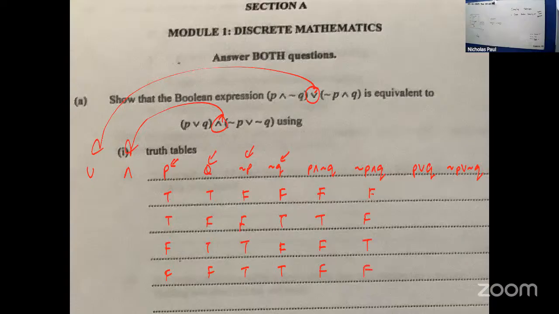Now we're looking at P or Q, the or now, right? So that'll be true, true, true, false. And then I'm looking at negation of P or negation of Q. That'll be false, true, true, true. Right? That's the first part of the truth table.